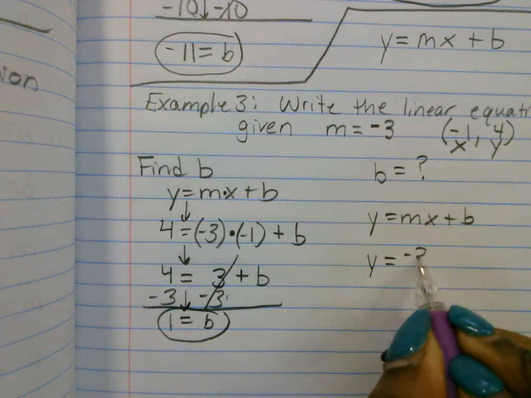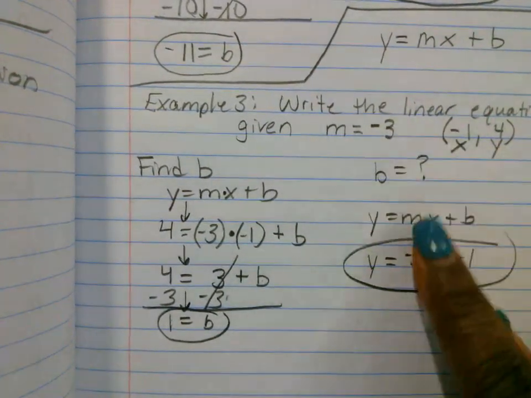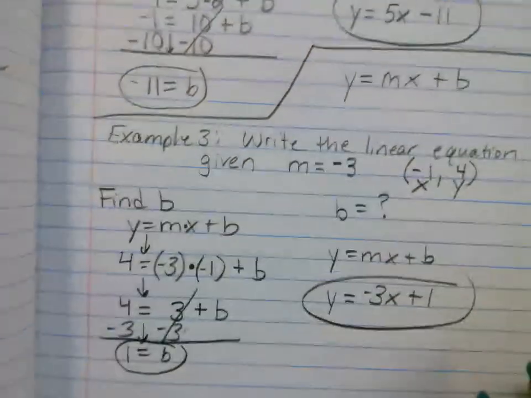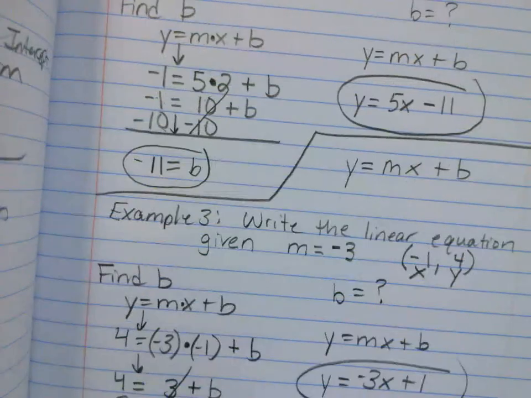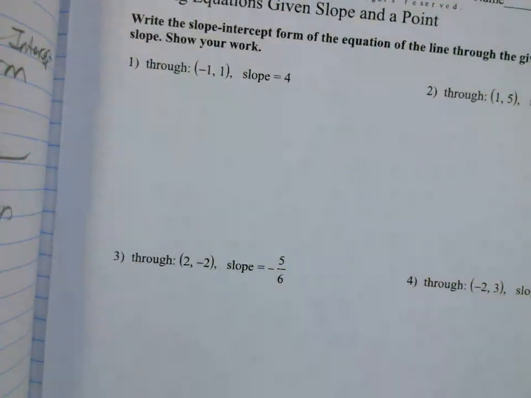Y equals negative 3x plus 1. Very good. M, put in the place of M. B, put that in the place of B. Please copy. I'm going to pause for the cause. I do want you to use your notes, but put this paper in front of you.